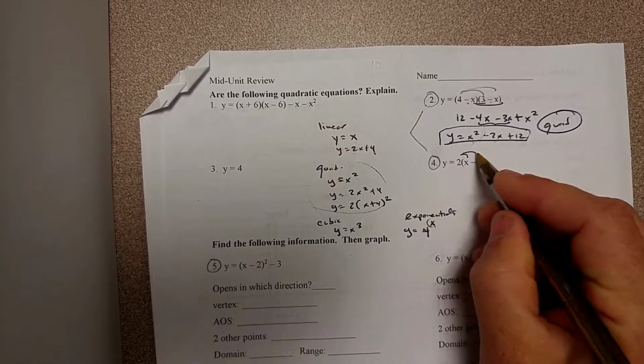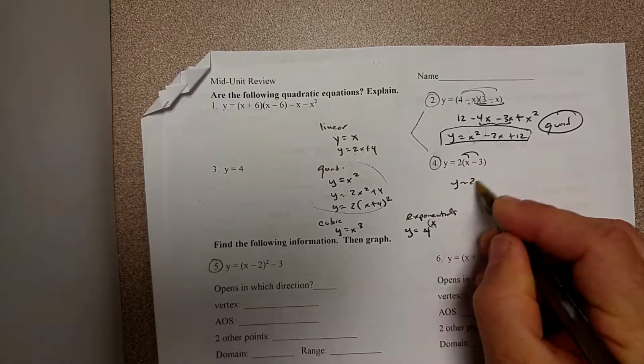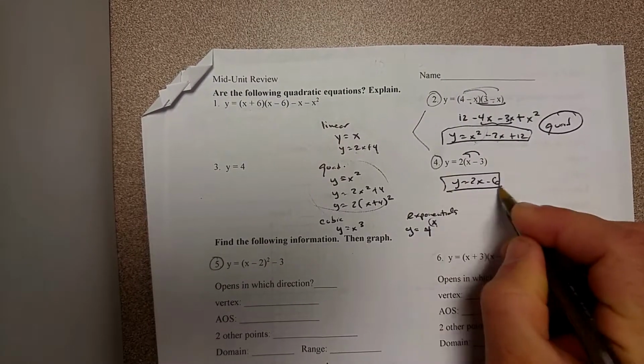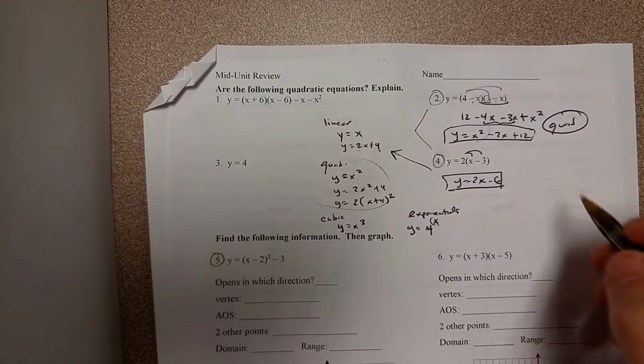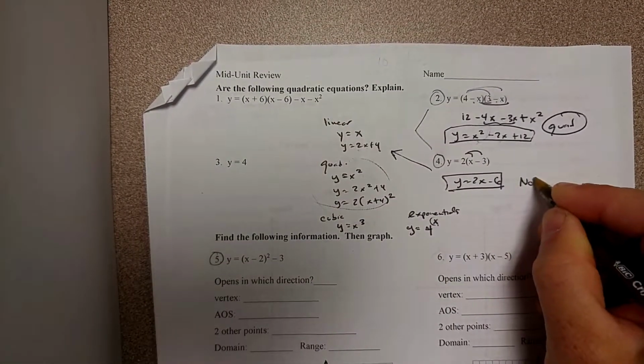If we distribute this one on number 4, we just get this, and this you see is a linear variation, and so this one is not quadratic.